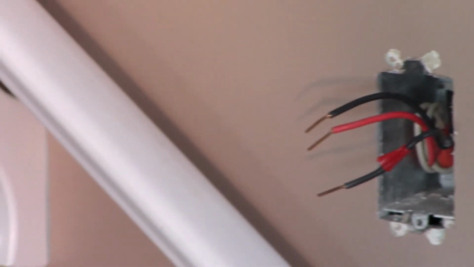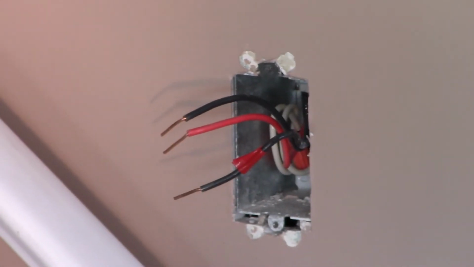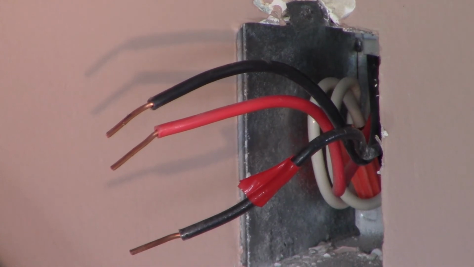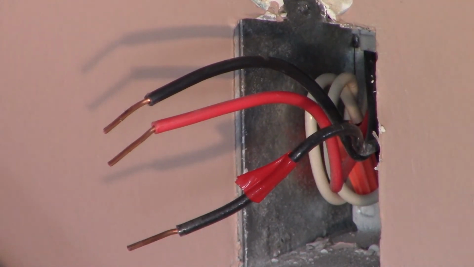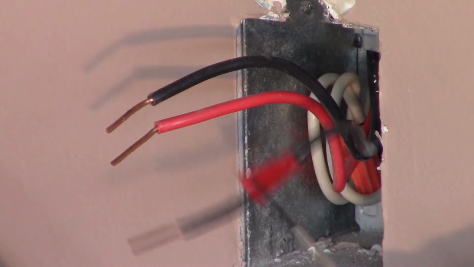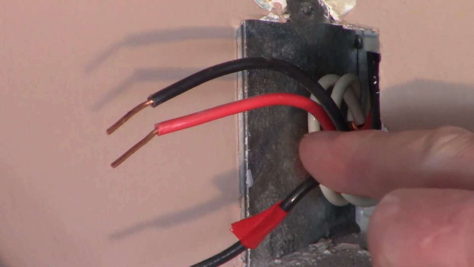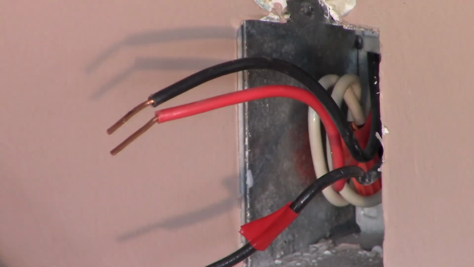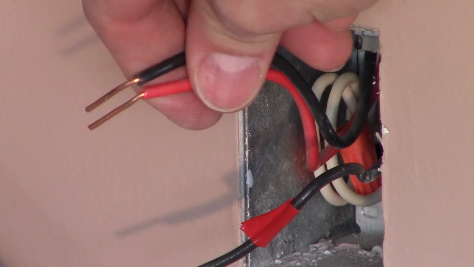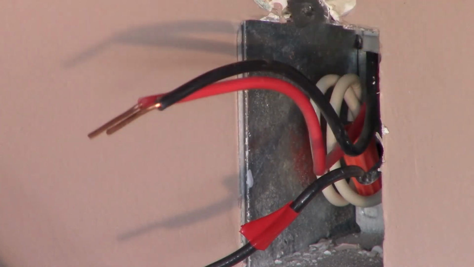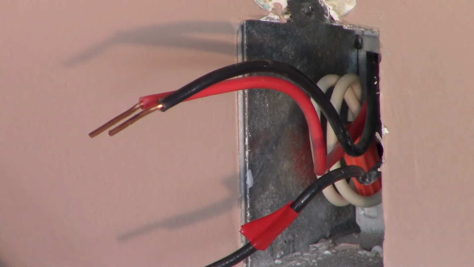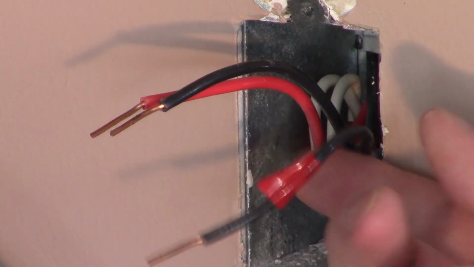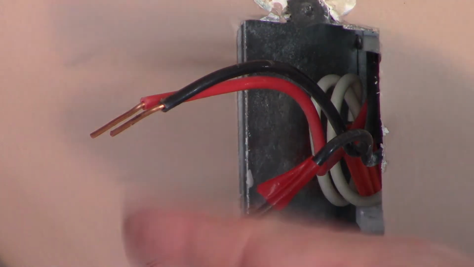So there's what we have. That's the three-way switch I'm working on. Now you see I've got these three wires sticking out of the wall there. I've identified this one with the tape, so that's going to go to our common screw. And these are what we call the travelers, so those will go off to the next switch. Key in a three-way switch replacement, make sure you identify the common wire that was on the colored screw.